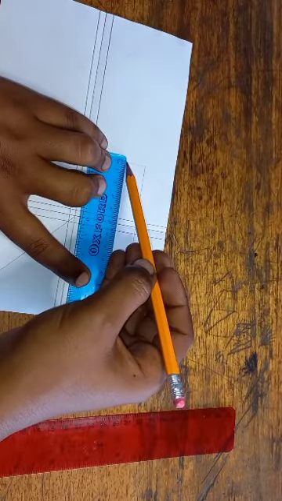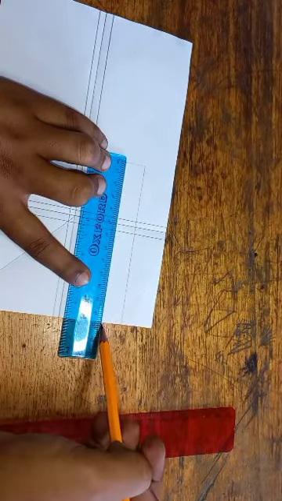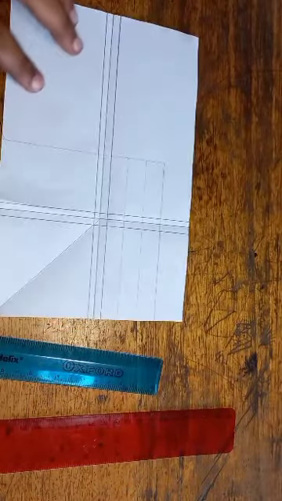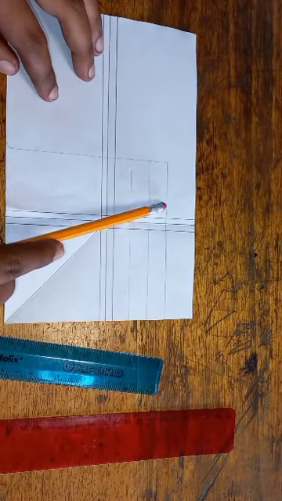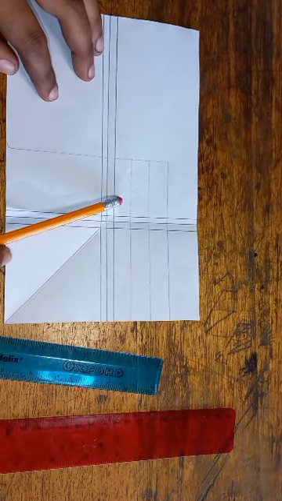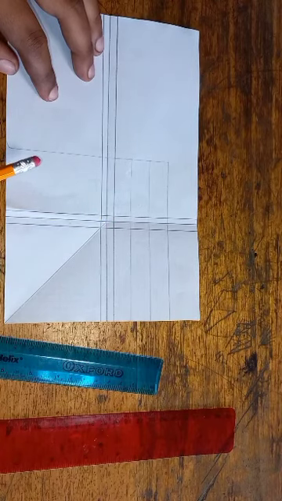Just want to get it perfectly on the line. Okay, now we can already see the outline of our front view.